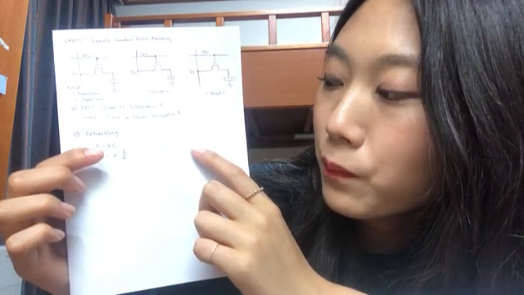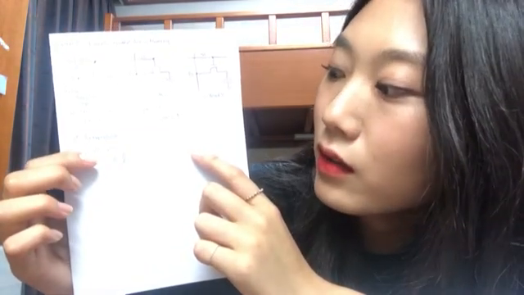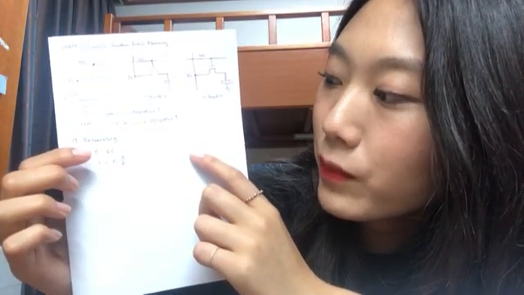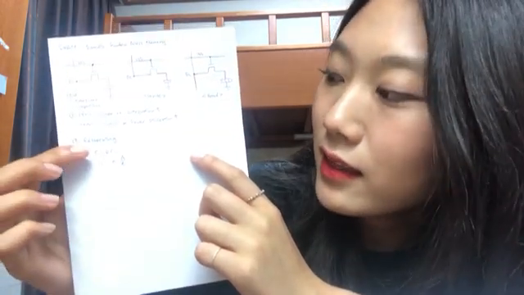Then we can increase the RC time delay, and then the repetition of refreshing is going to decrease. Then the accuracy of data is increased.